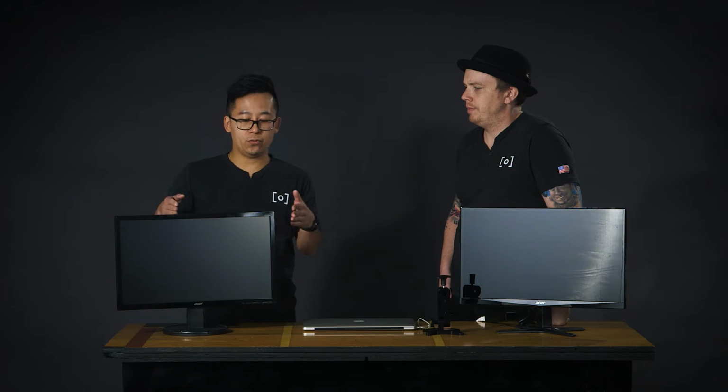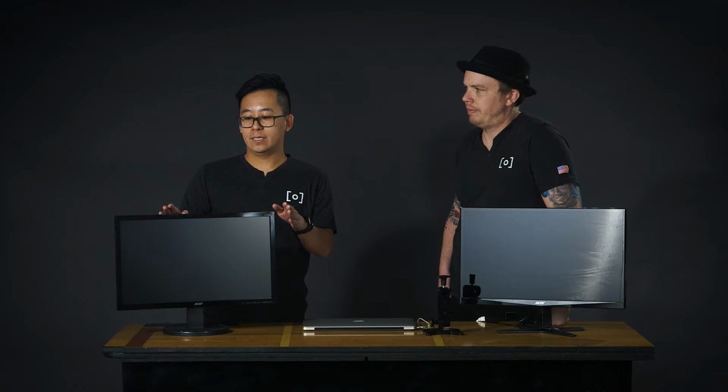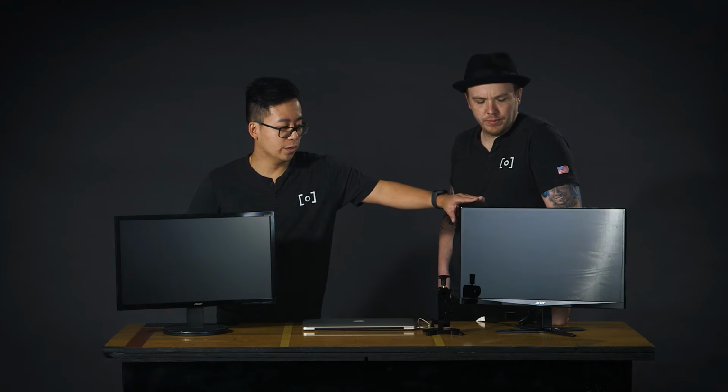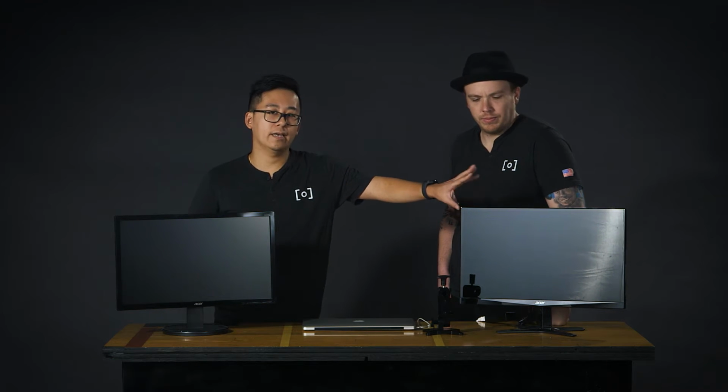Sure. Well, just to be clear, Acer is not a bad brand. These just happen to be some of the cheapest displays that we're able to find. So on the right here, they're both around $100. This one is a 23-inch IPS. And this is a 23-inch, a newer TN, and they're both around $100.